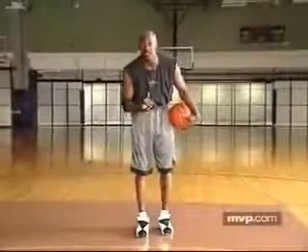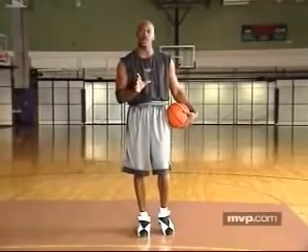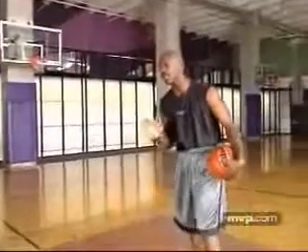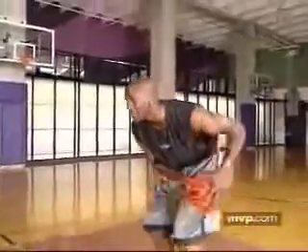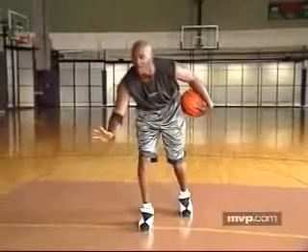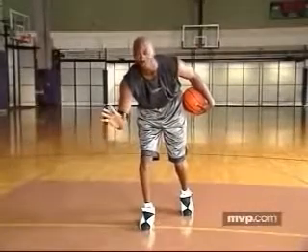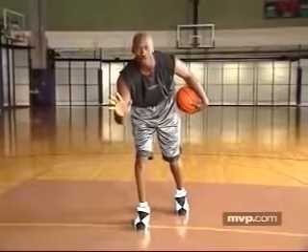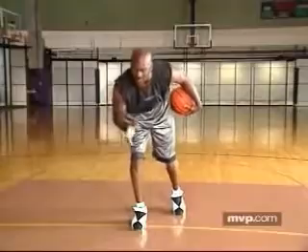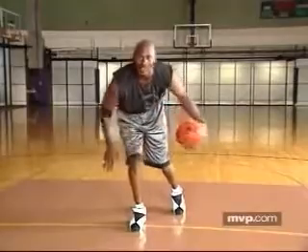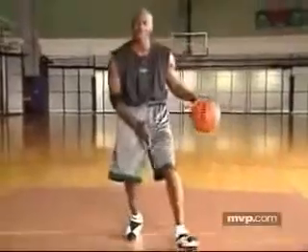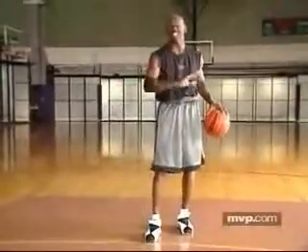Now the second move of that triple threat situation is called a crossover. And the crossover is strictly just a change of direction. And let me show you exactly the way it should be done. In protecting the basketball, you're jabbing with your right foot, and the defense sometimes reacts that way, and you want to change your direction. This is what most of the people do that's going to get called for traveling. In jabbing with this right foot, they get so quick, they go this way by moving their left foot, which is your pivot foot. That is traveling in any league.